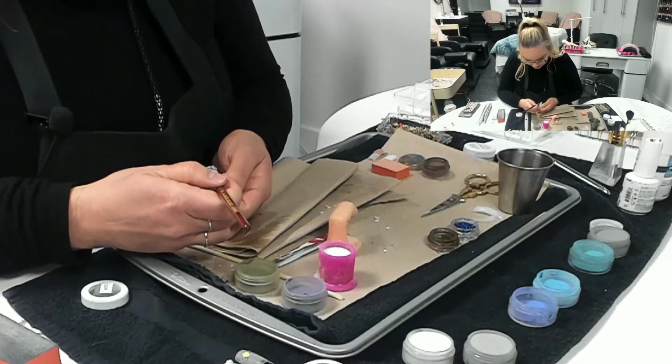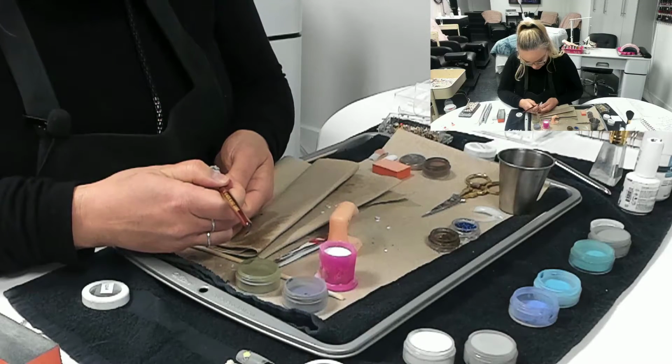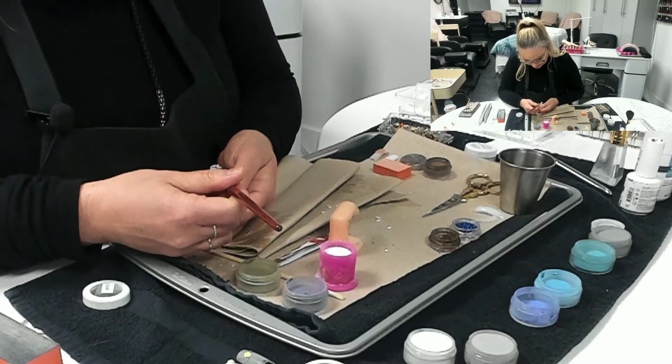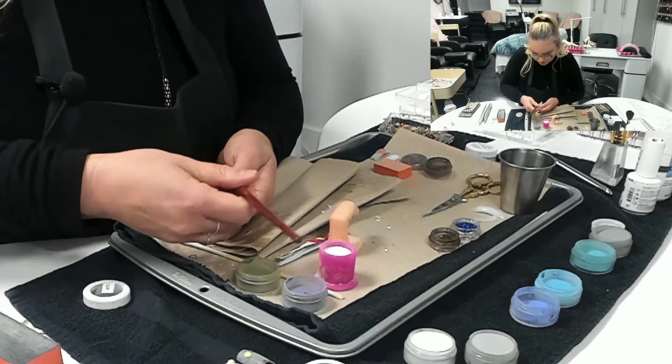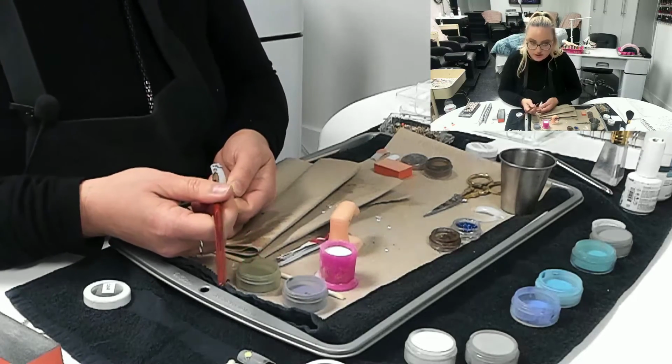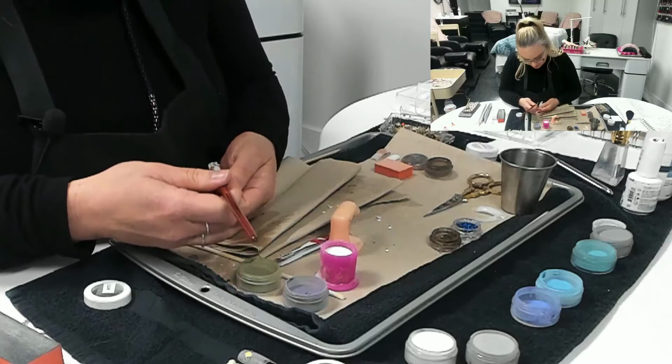So to give it contour, I'm applying pressure right in the middle. I can use my brush to kind of push the corners out, the edges out on the edge of the leaf.